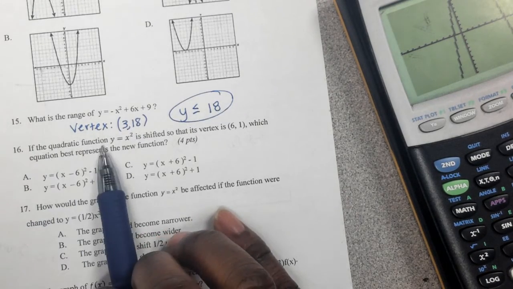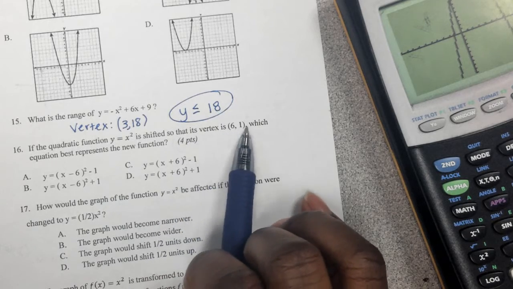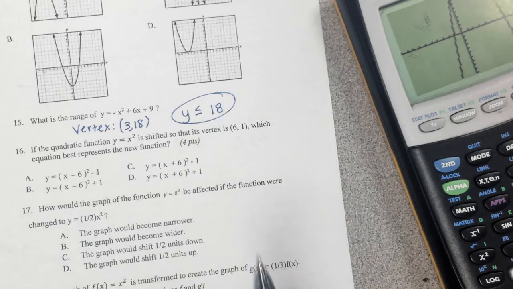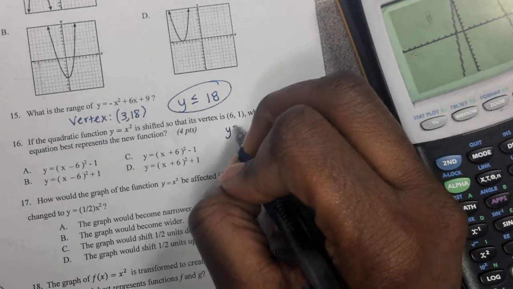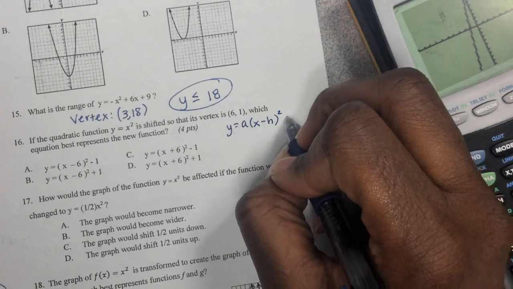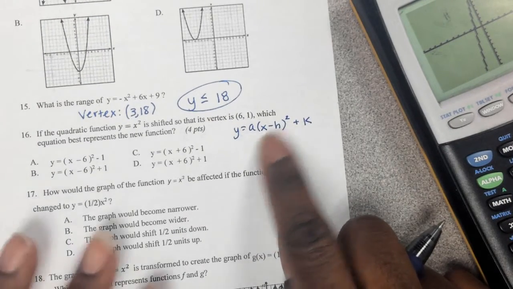If the quadratic function y equals x squared is shifted so that its vertex is 6, 1, which equation best represents the new function? They're basing this one once again. Okay, good. I'm glad y'all got some answers. Let me just tell the people that are watching. They're basing it off vertex form.